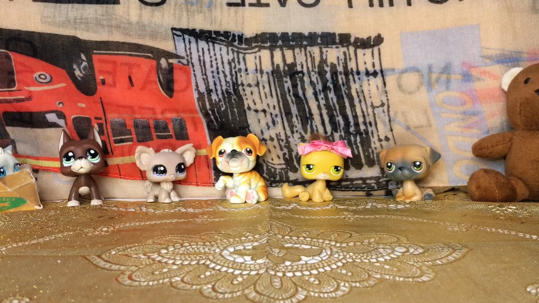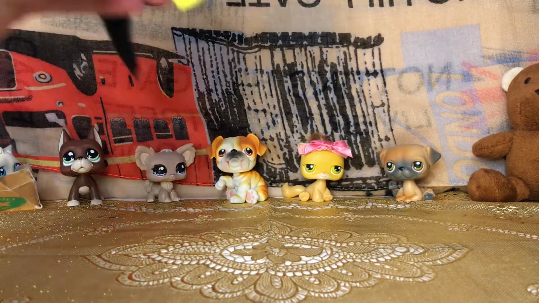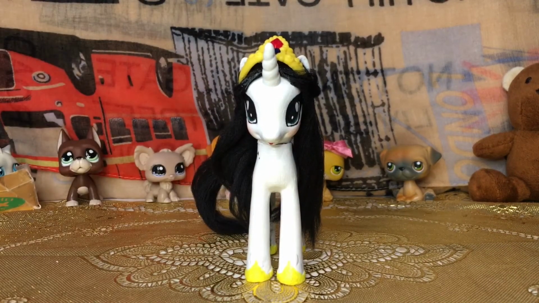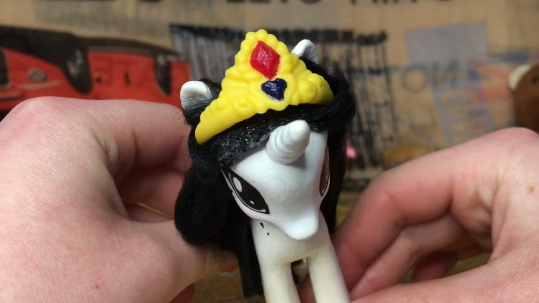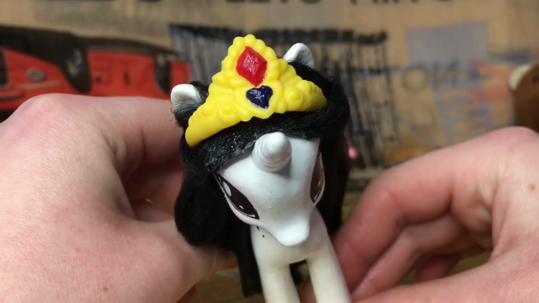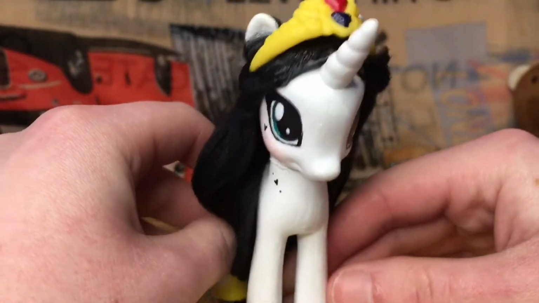So here is the final result of our queen pony. Da, da, da, da, da! Here they are, so now let's take a closer look at them. I did give them a crown, and I painted the little jewels on the crown using acrylic paint. I did not use Mod Podge, I just painted it straight on there.